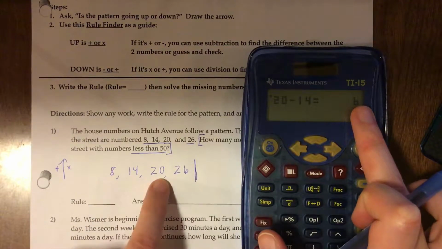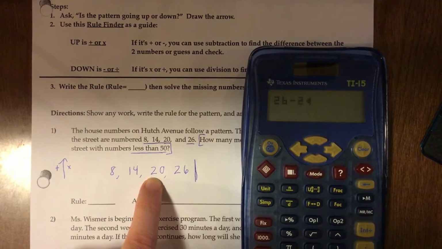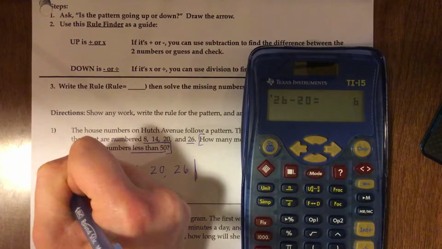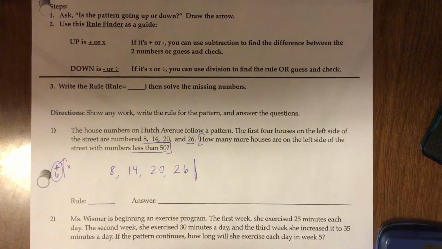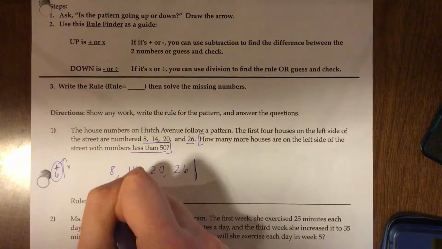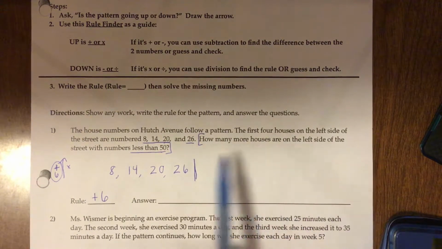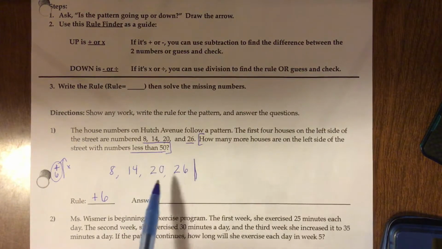Let's check one more time though, 20 and 26. 26 is my bigger number, minus my smaller number 20. I got 6 3 times. I did subtraction. Subtraction's inverse is addition. So my rule here is going to be plus 6. So I'll write that rule here. But the question isn't asking me for my rule. It's asking me how many more houses are there with numbers less than 50.